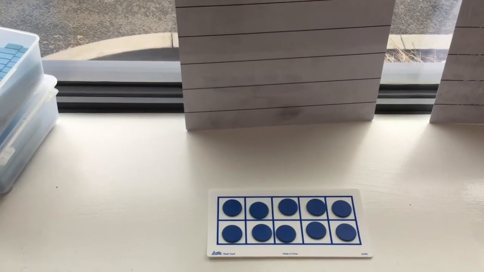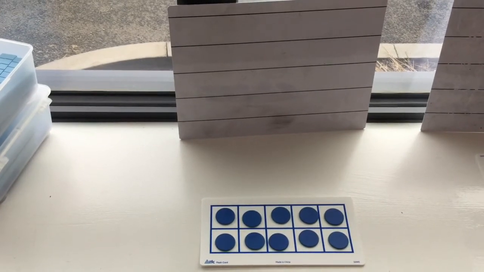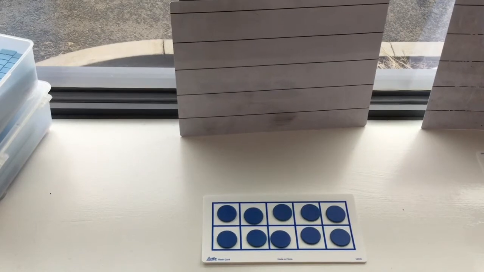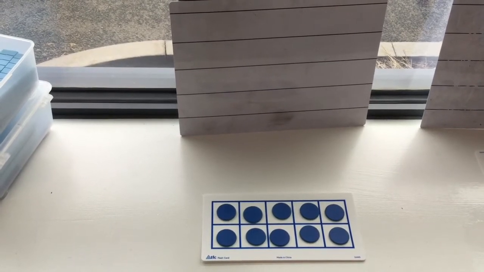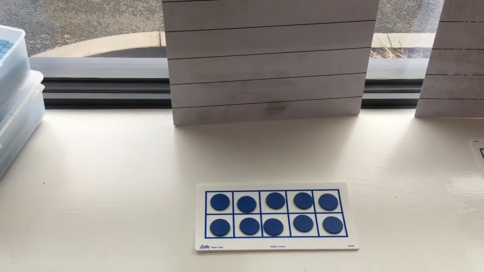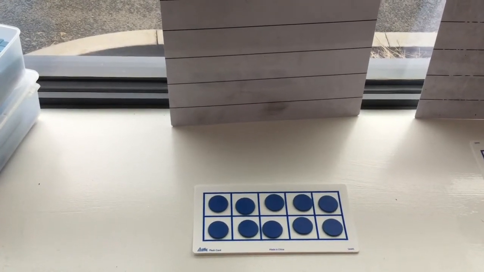Okay, ready for our maths starter. You will need a pencil and a piece of paper to do this activity with me. I want you to write down how many you can see and then I will reveal the answer to you. So how many can you see here?